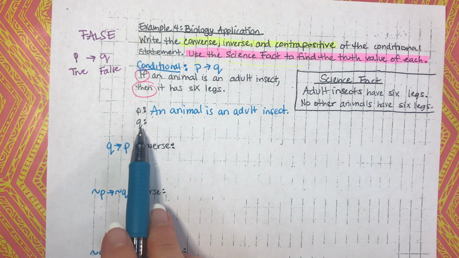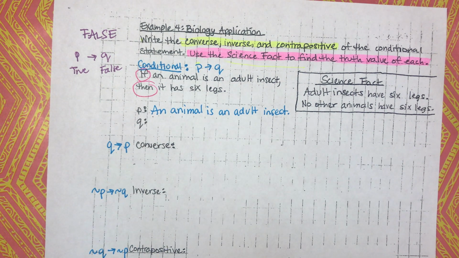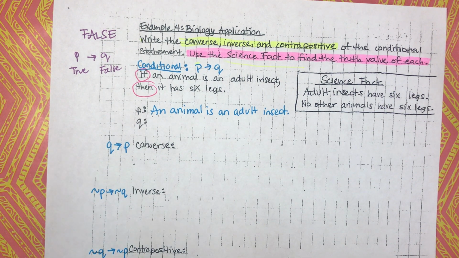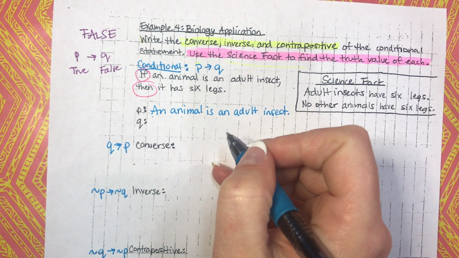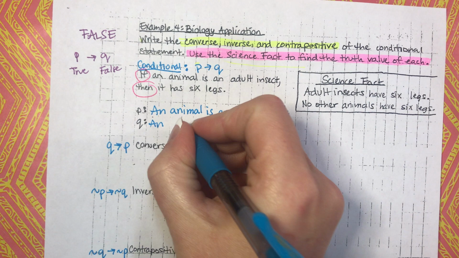All right. So for the conclusion, we will write it has 6 legs. So that means the it is referring to the animal. The animal has 6 legs.